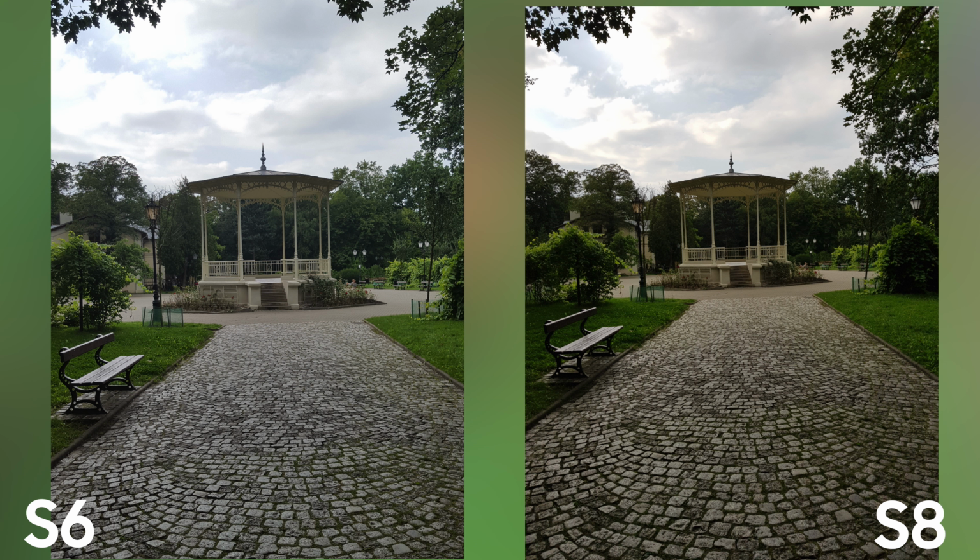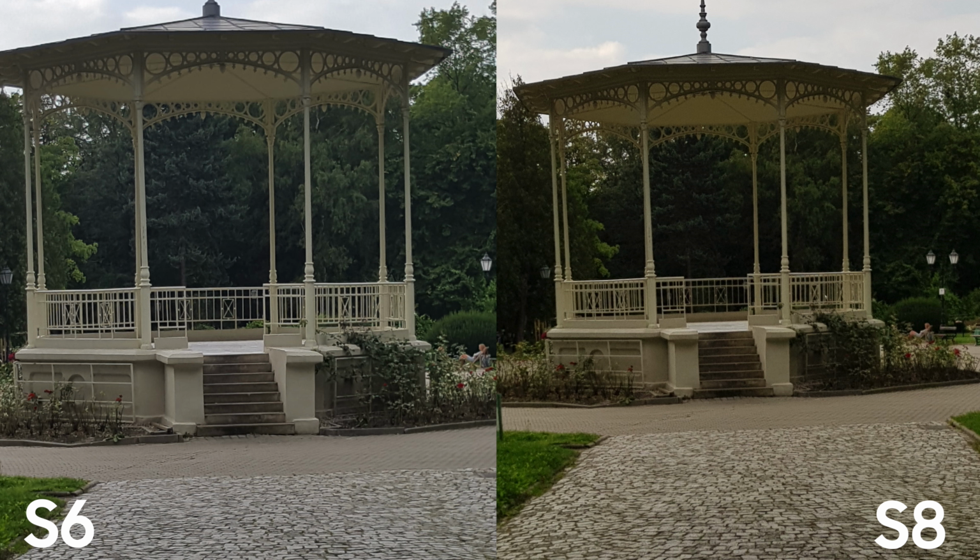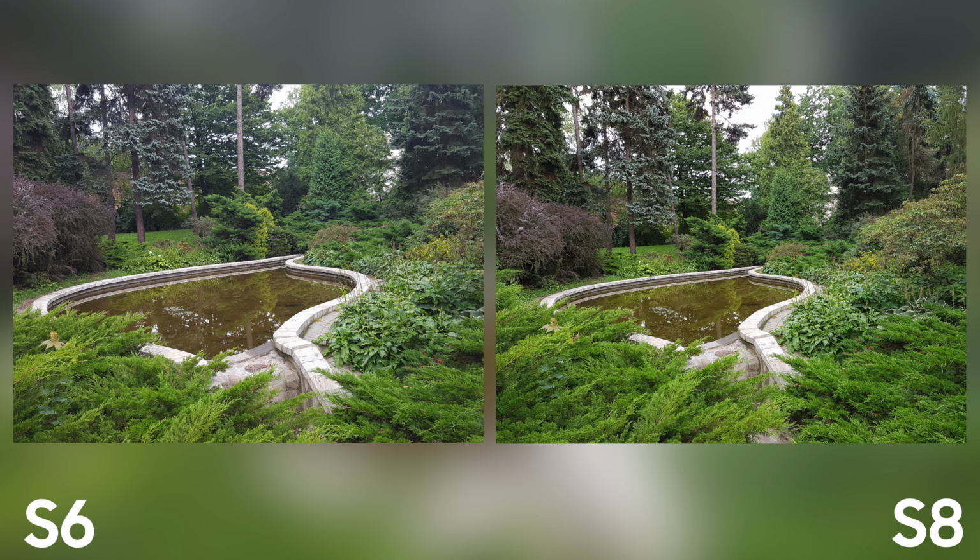In this one, S8 shines again with its superb dynamic range. However, there is quite a bit much of a contrast level. S6 performance is not bad, but I would like to see more details in the clouds and pavement. With this image, S8 advantage confirms once again.